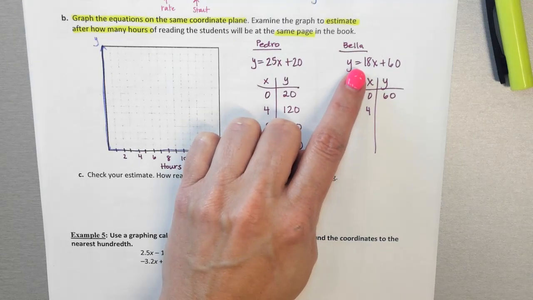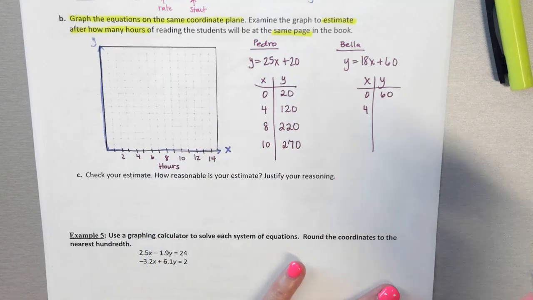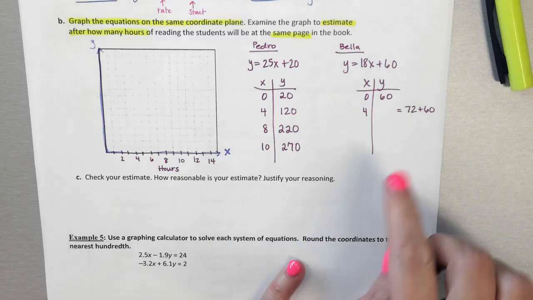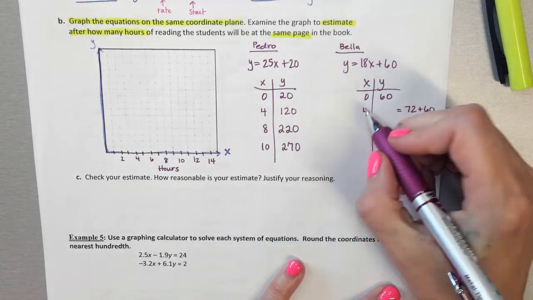If I double 18, what do I get? 36. So you just have to double that. So what's 36 plus 36? Yep, so this is just 72 plus 60. So 70 and 60 plus the 2.